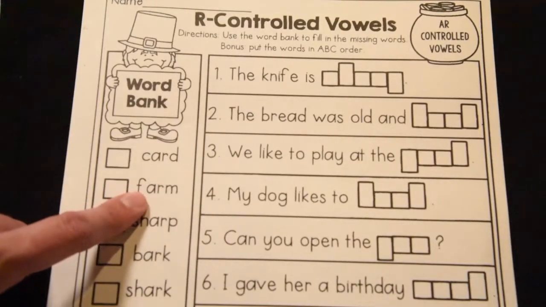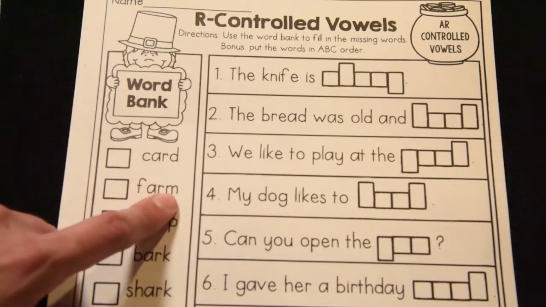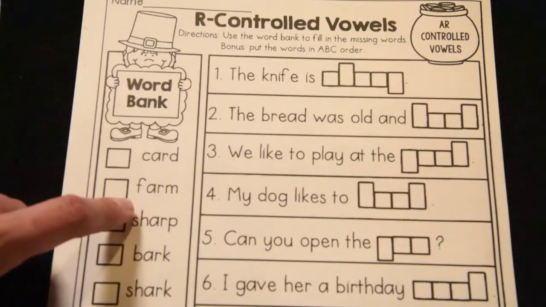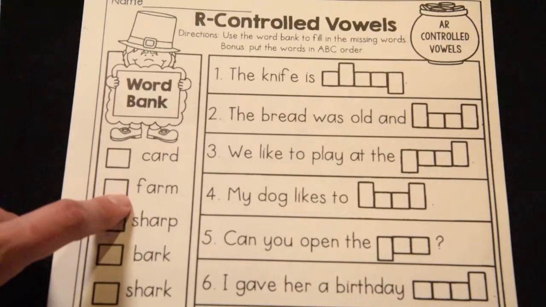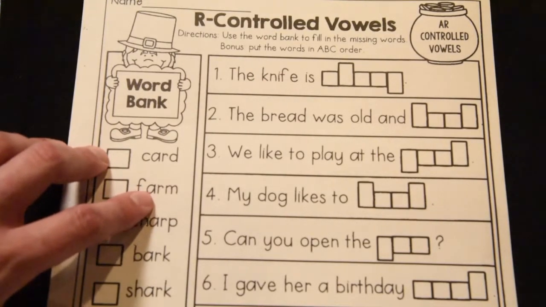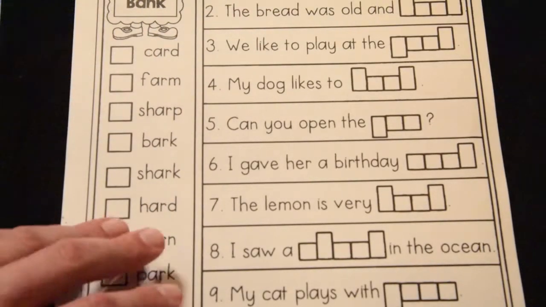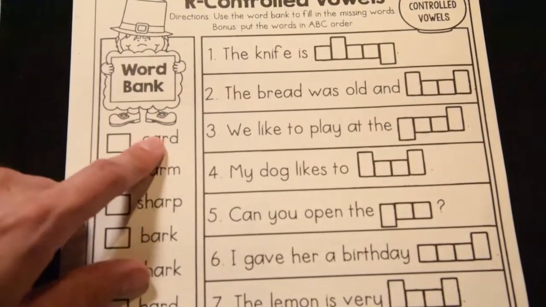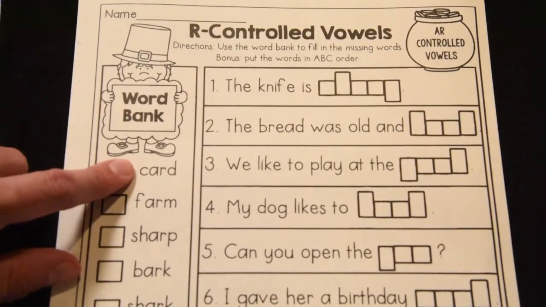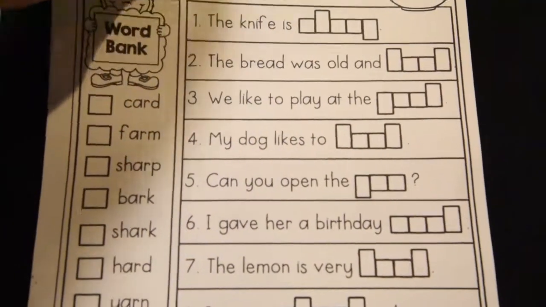Same thing, F-A-R-M, farm, where you might find cows and chickens, things like that. Take the R out: fam, like the first part of the word family. Fam, am becomes arm, farm. Okay. With card, there are two ways you can do this. You can start with the word and try to find where it fits, or you can start with the sentence and see which word belongs.